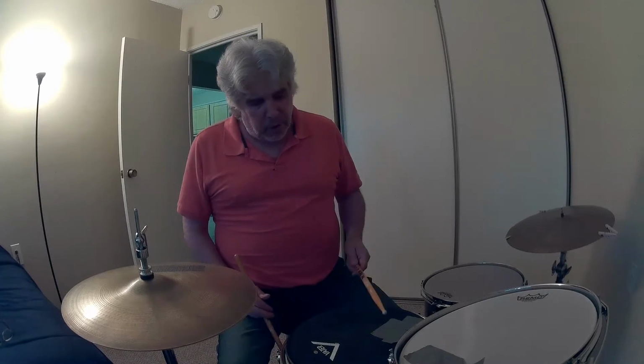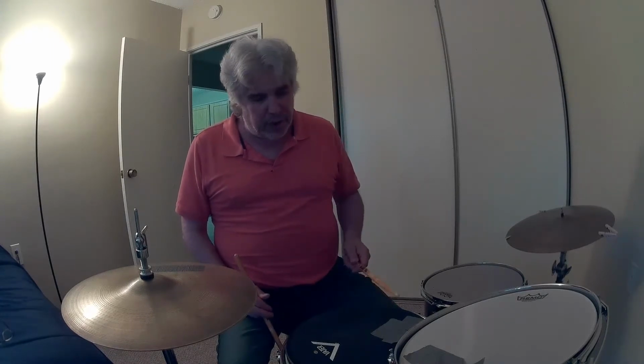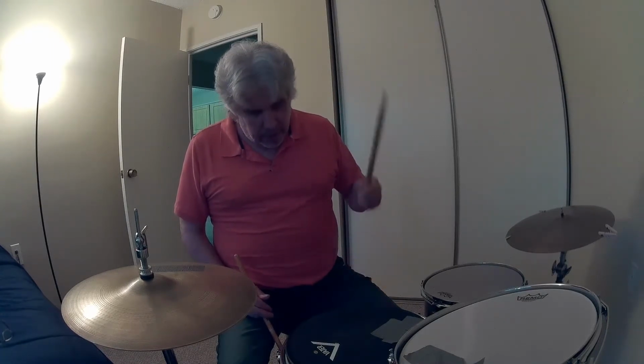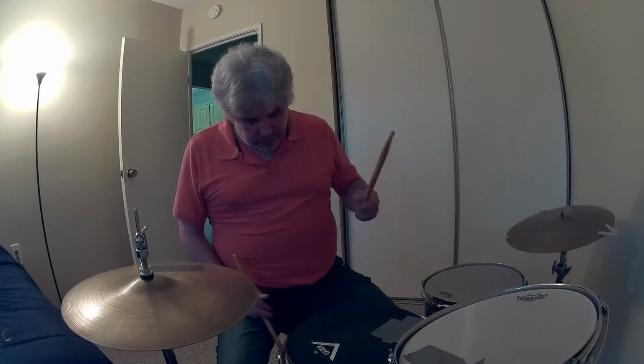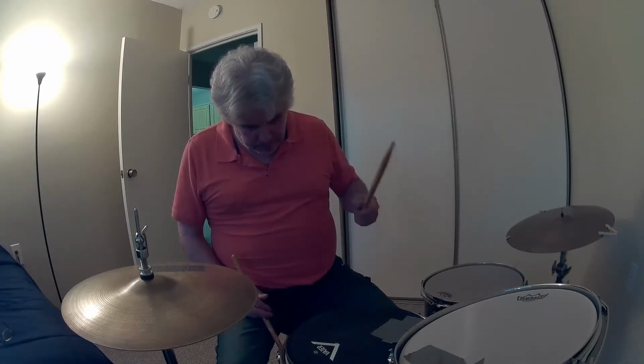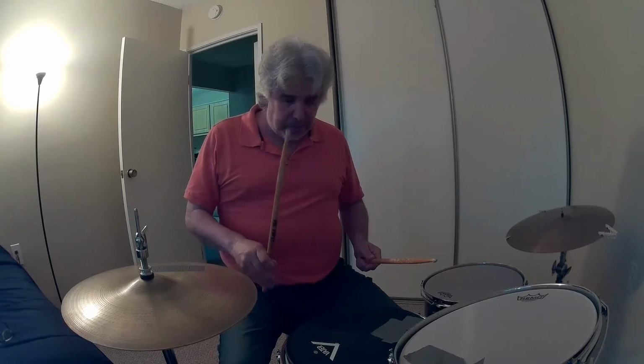To do those shuffles and all that kind of stuff, watch what I'm talking about. It's a seesaw that you're creating, right? I hit, the stick comes up, and I push down with my fingers. Same thing with my right hand. I hit, stick comes up, I push down.